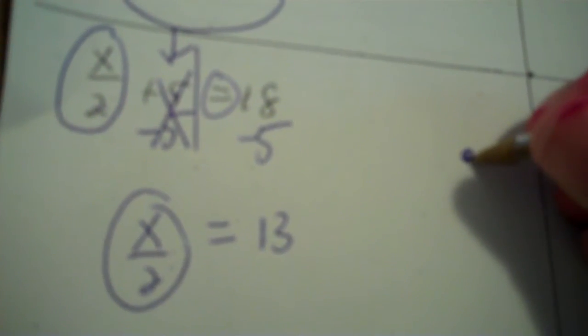Now, if you see division, you multiply, okay? Don't divide by 2. You have to get rid of the divide by 2. See, here you had times 2, so you're going to divide. Here you have divide by 2, you're going to times. So you put a dot on each side and 2. 13 times 2 is 26. So the original equation, we had x divided by 2 plus 5 equals 18. So if x is 26, 26 divided by 2 is 13 plus 5. Does that equal 18? Yes, it does.